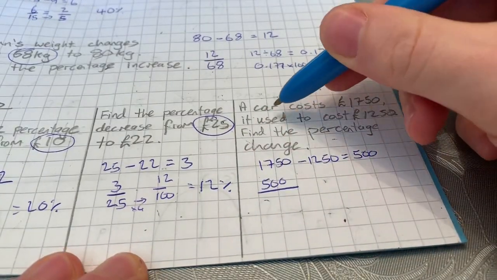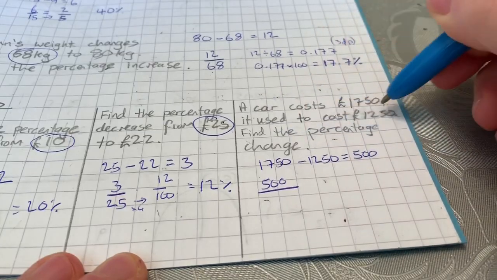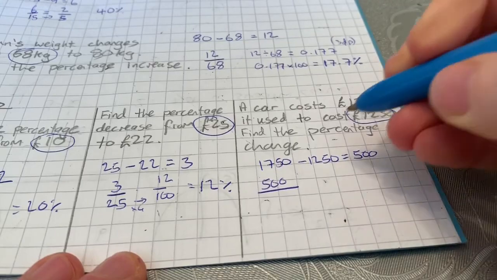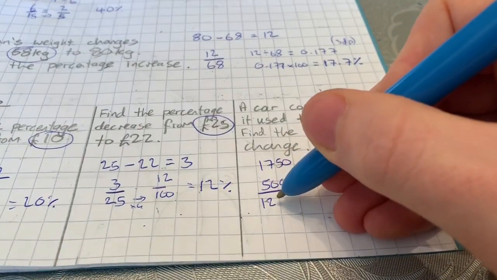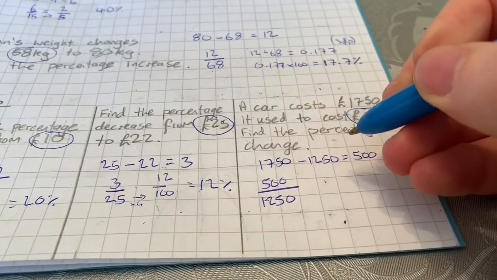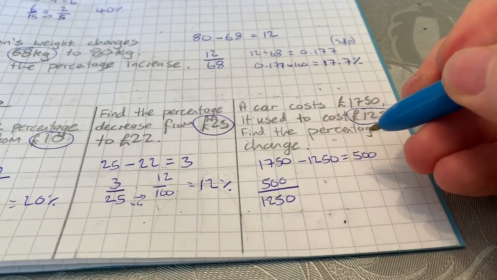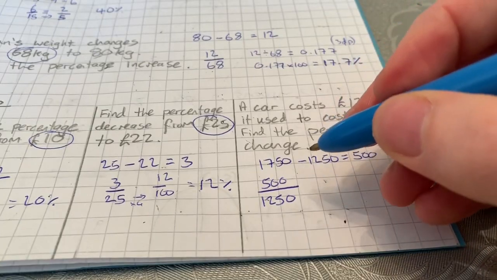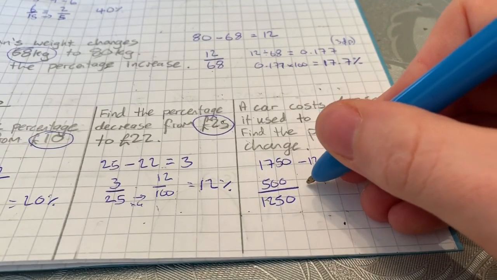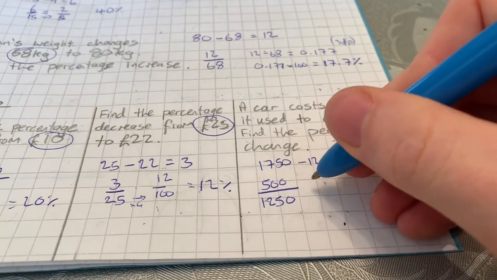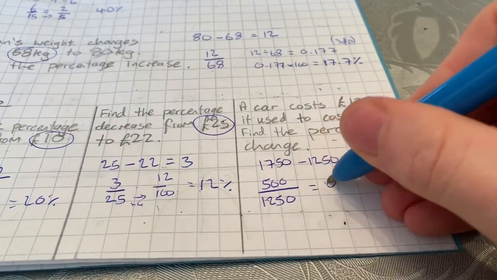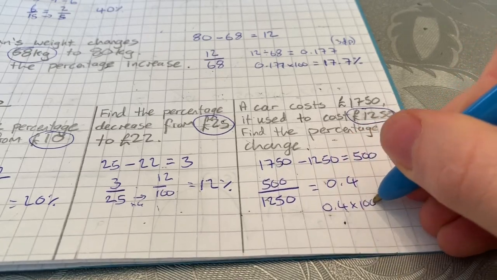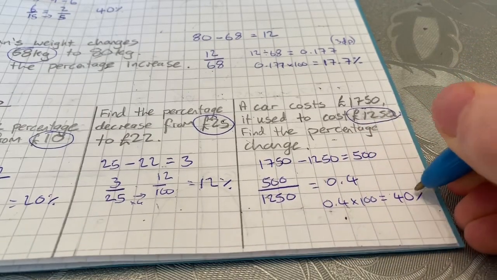It says here it used to cost £1,250, so that is the original. This will probably come under a calculator question, but to be honest it can be done without a calculator as well; just for ease, I'm going to use a calculator. If you divide those, it gives you 0.4. So 0.4 times by 100 gives you 40%.